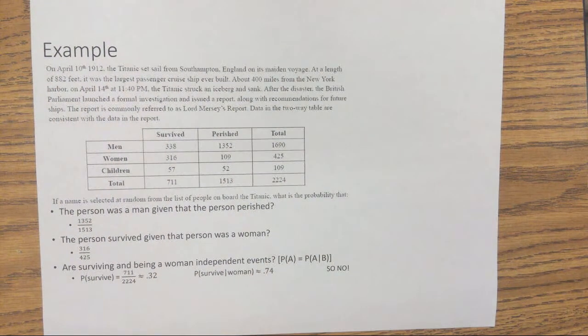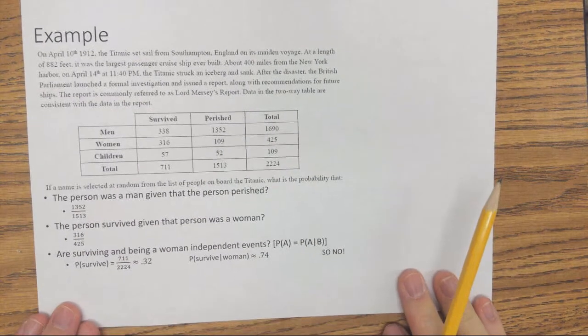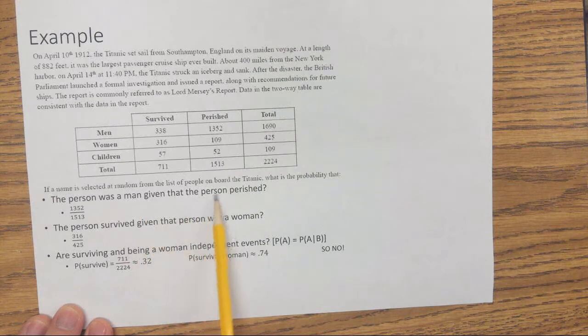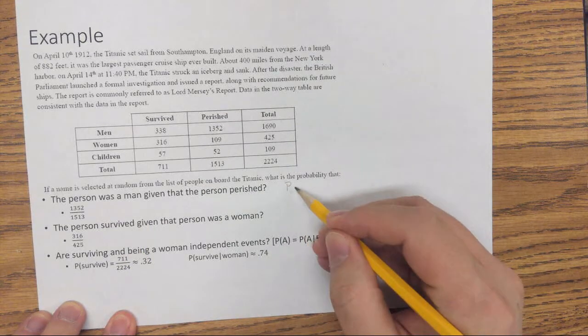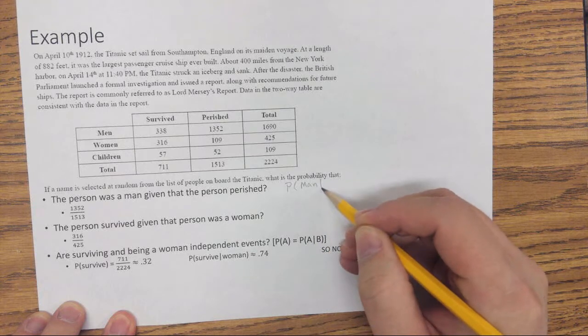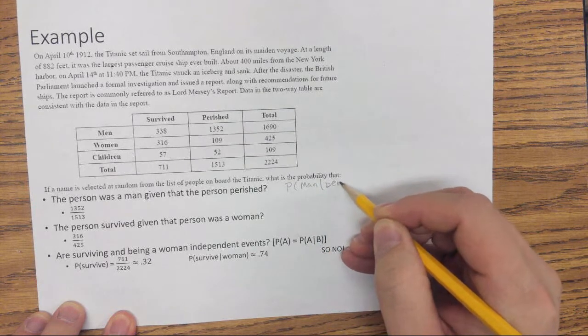So we're looking at some probabilities, and the light went out on me. Hold on. Here we go. These are conditional probabilities because of the given: given that the person perished, given that the person was a woman. So the probability of a man given that they perished.